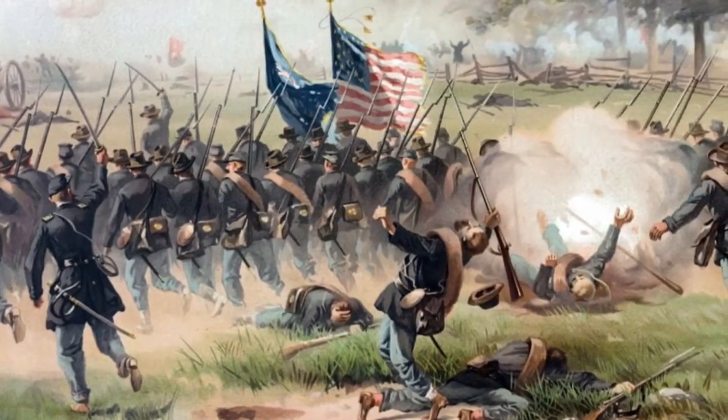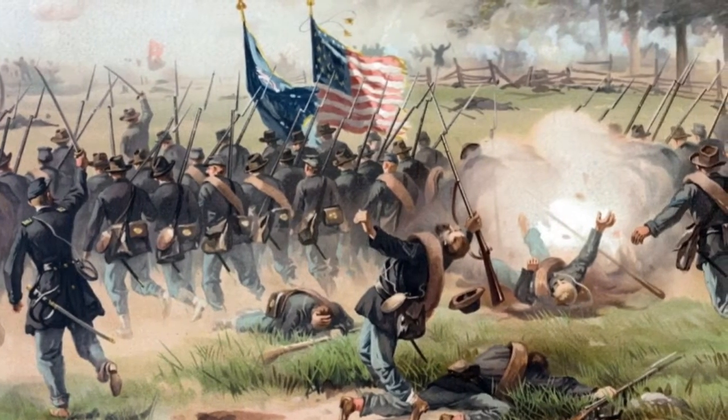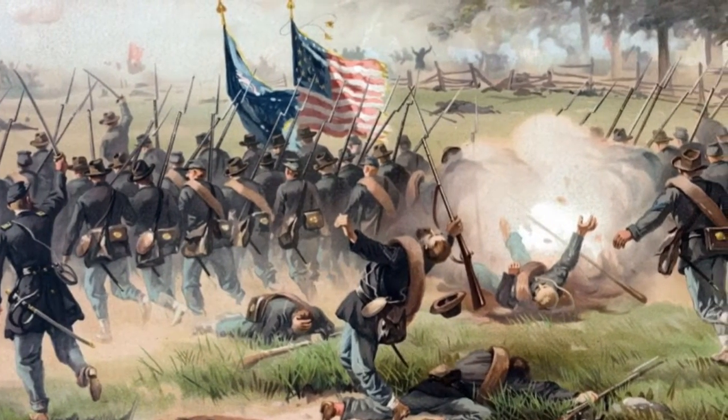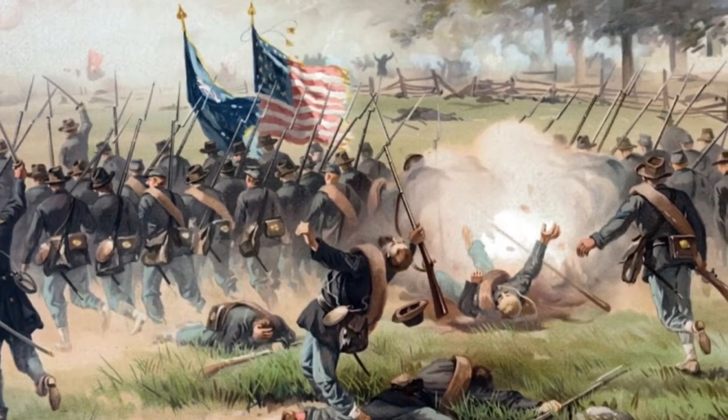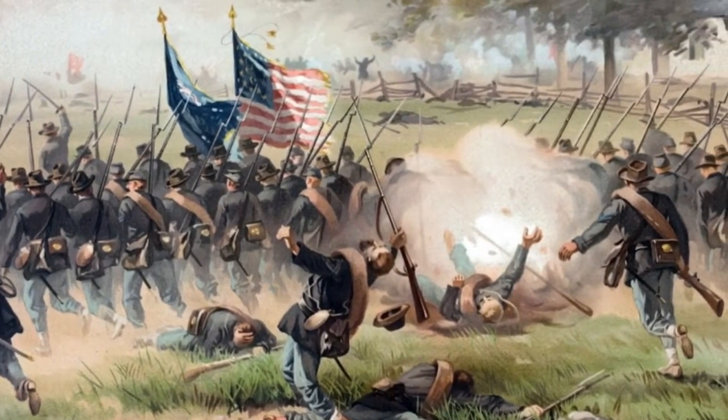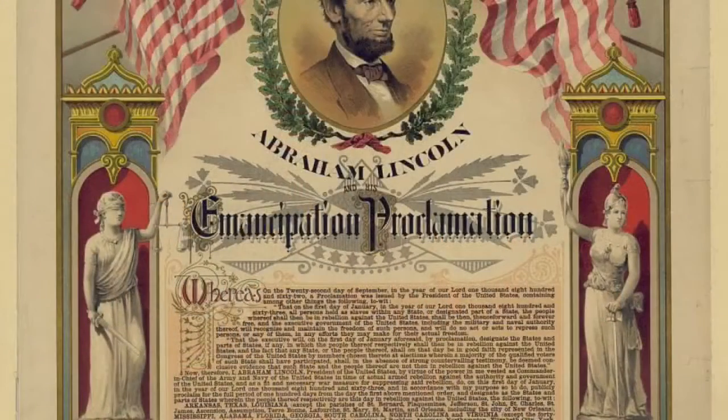On September 17, 1862, the Battle of Antietam took place, which was between the Confederate Army, led by Robert E. Lee, and the Union, led by George B. McClellan. On January 1st, 1863, Abraham Lincoln established the Emancipation Proclamation, which changed the federal legal status for more than 3 million enslaved people in the designated areas of the South from slave to free.